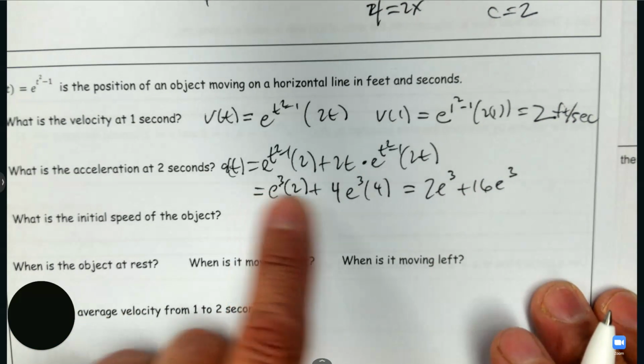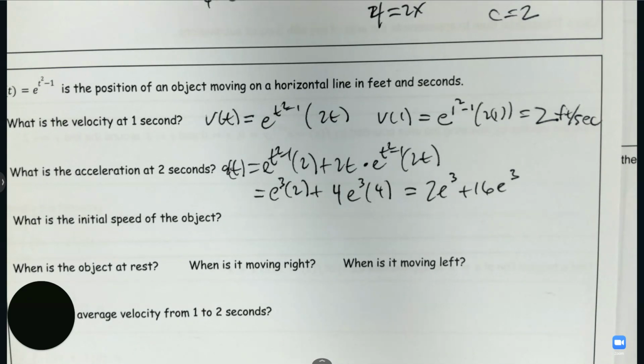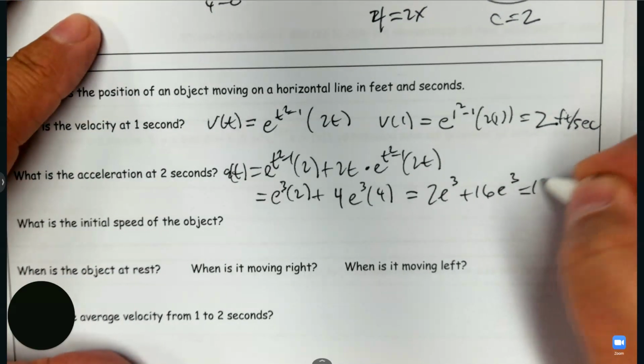So I get 2e cubed plus 16e cubed. And then I'm going to combine like numbers here because they both are e cubed. So 2 plus 16 is 18e cubed.